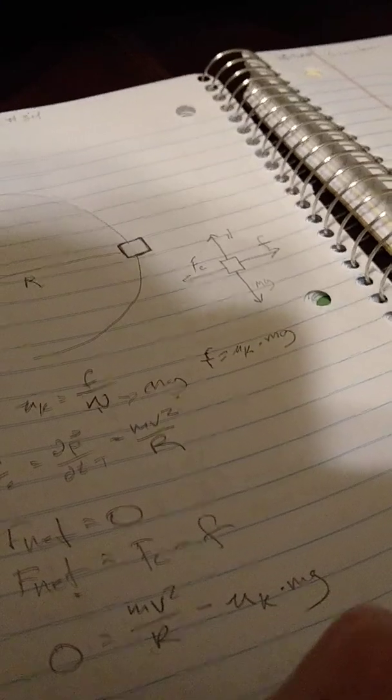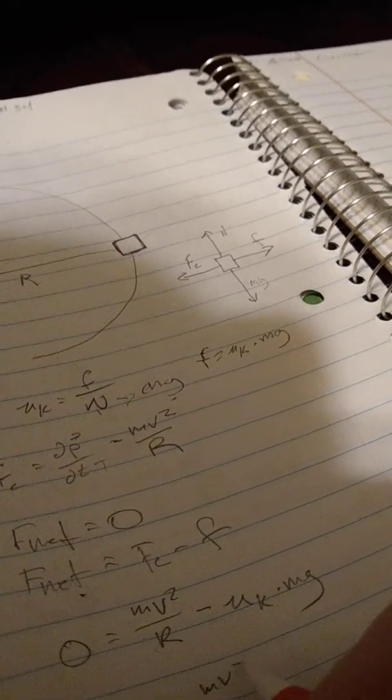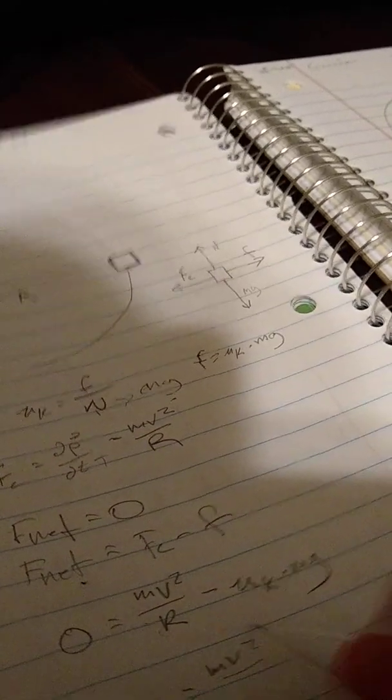And we move it over here, we get mu_k times mg equals mv squared over r.